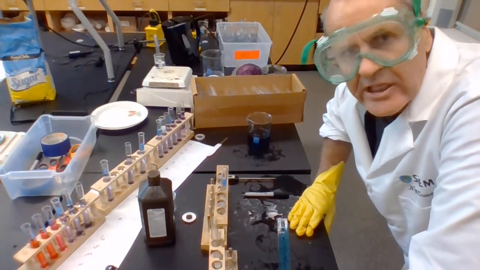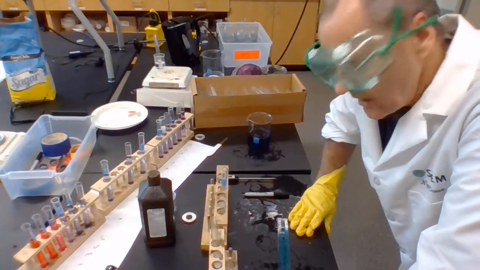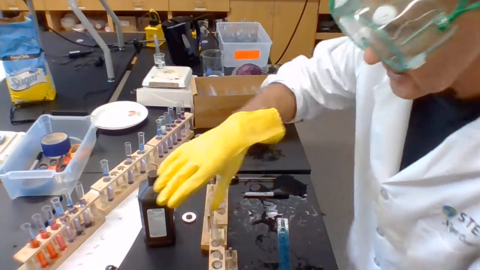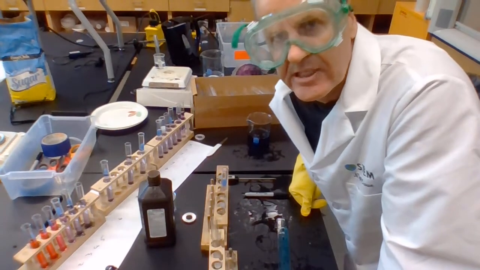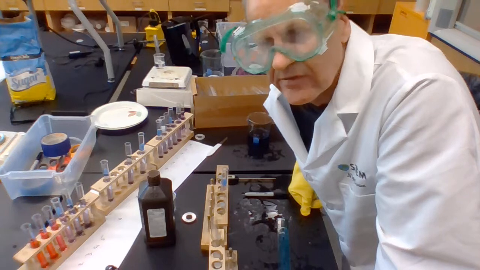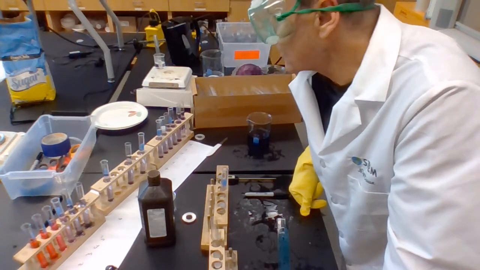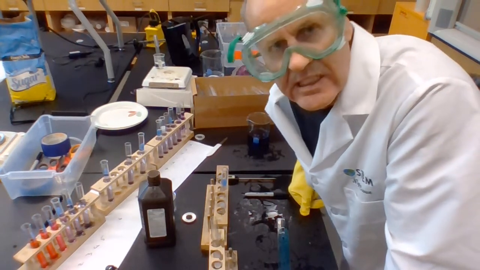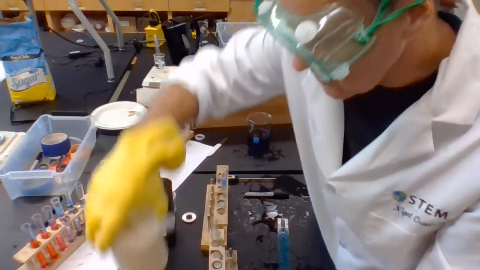Well, hello. We're looking at enzymes today, and the enzyme we're looking at is catalase. I could have used anything as my source of catalase because it's in just about every cell. I could have used potatoes, I've got them here. I could have used liver, but I've instead chosen yeast.